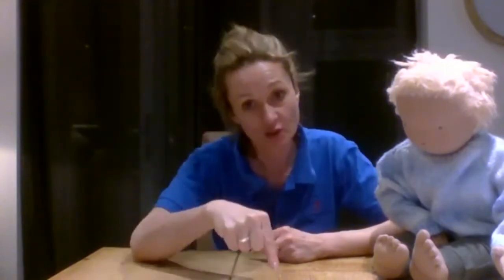Exactly the same with the lower limb. Make sure that the hip is directly over the knee, is directly over the foot. So you've got that lovely aligned weight bearing, which is really going to help that hip development.